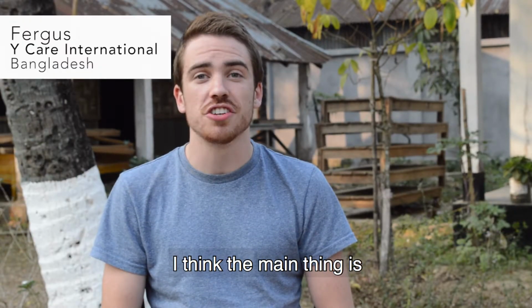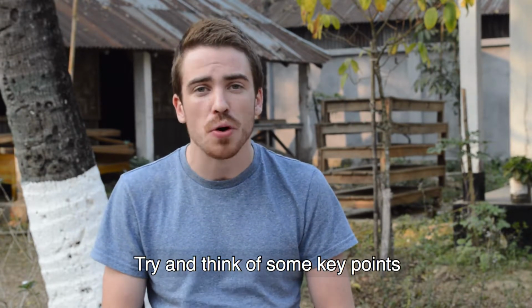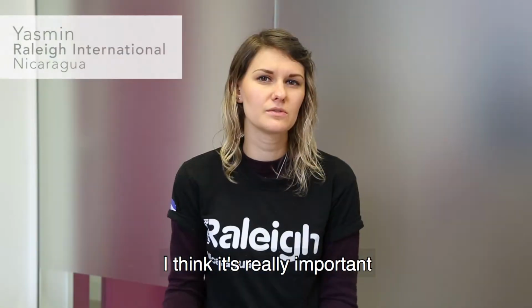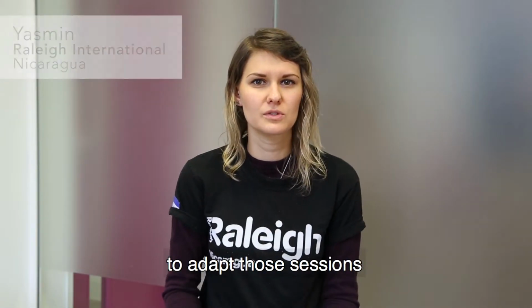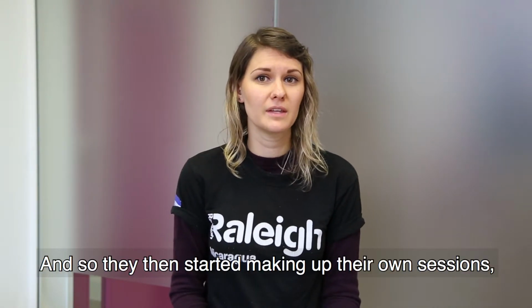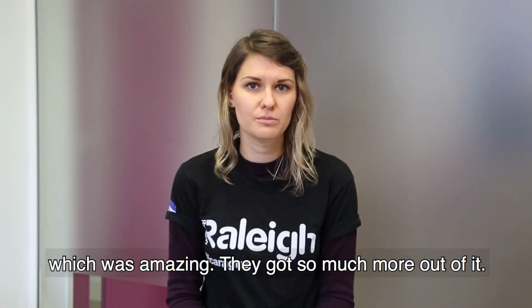I think the main thing is just to do your research as a team leader beforehand. Try to think of some key points that the volunteers can focus on for learning sessions. I think it's really important to adapt those sessions to what the volunteers want and feel they need. They then started making up their own sessions, which was amazing. They got so much more out of it.